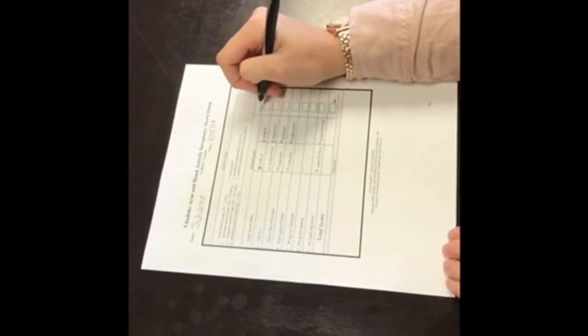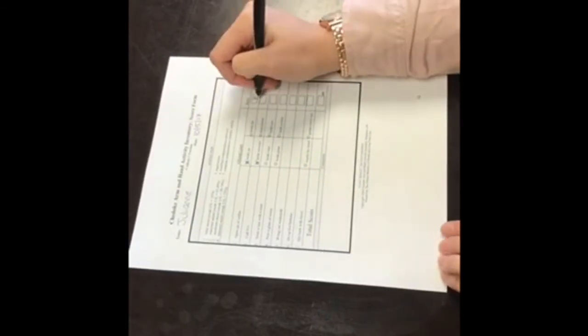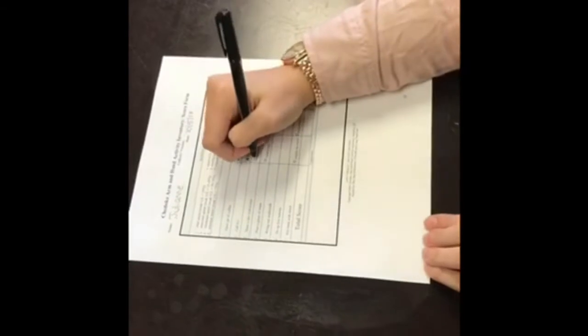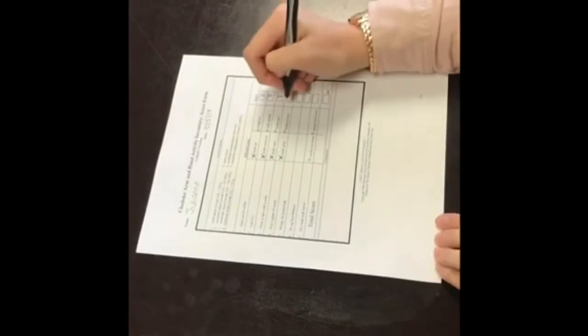Alright, perfect. So for opening a jar of coffee, she held it with her affected hand, which was her left hand. And she did it independently, so she got a 7 for that one. She held the receiver with her left hand and dialed the phone with her right hand, and she got a 7 for that one for completing it independently. She held the ruler with her left hand, and she did that task independently as well, so she received a 7 for that.